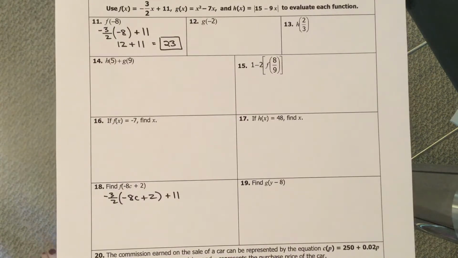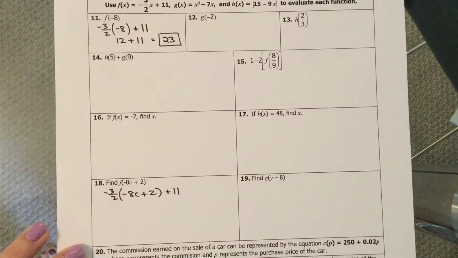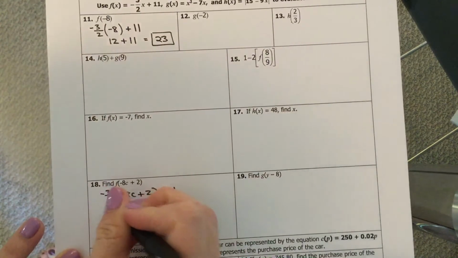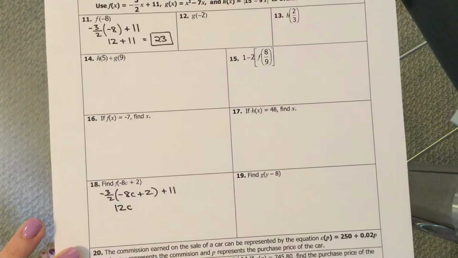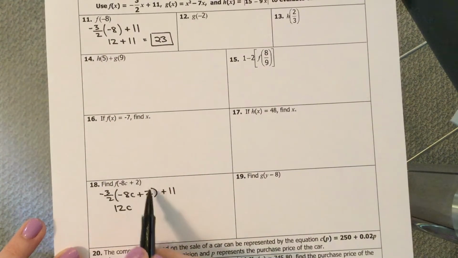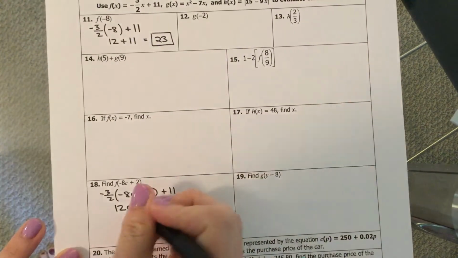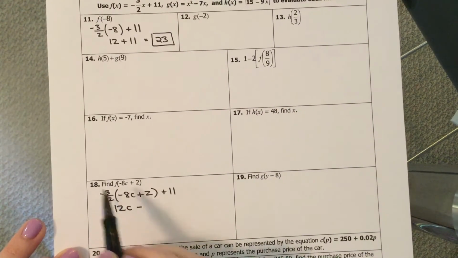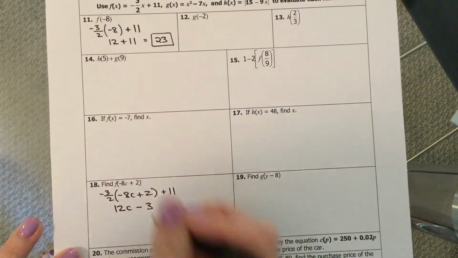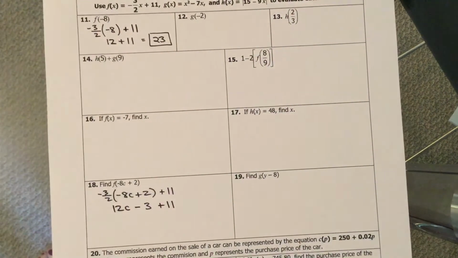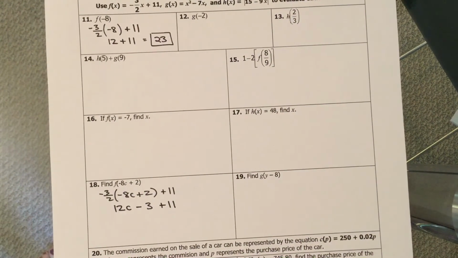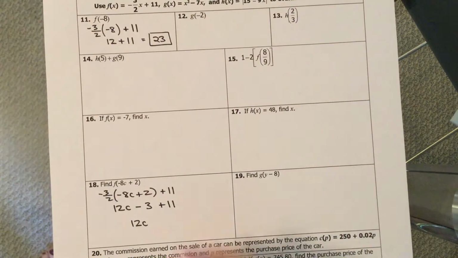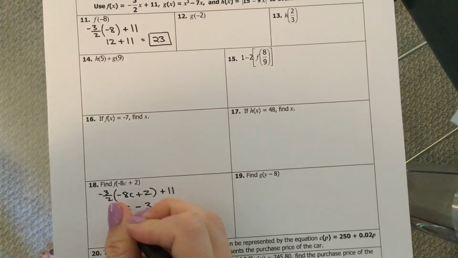So step 1, we distribute. So we're going to take this -3 halves and distribute. And remember from up here, -3 halves times -8 comes out to be 12. This time it's attached to a C. Then I distribute the -3 halves times 2. So I know it's going to come out negative. And remember, multiplying fractions by whole numbers. 2 divided by 2 is 1, times 3 is 3. And then I have this plus 11 on the outside. And last thing to simplify is I'm just going to combine my like terms. So this is the only C term, so it stays the same. And for my constants, I have a -3 and a +11, and that would be a +8.